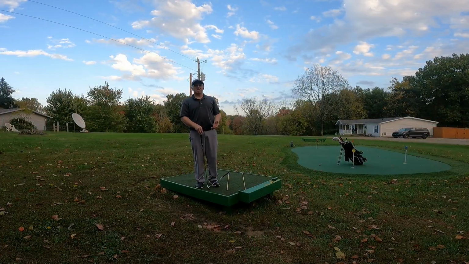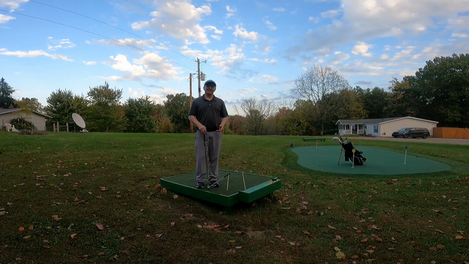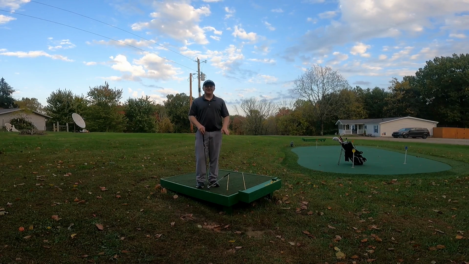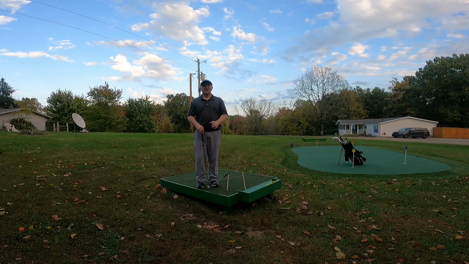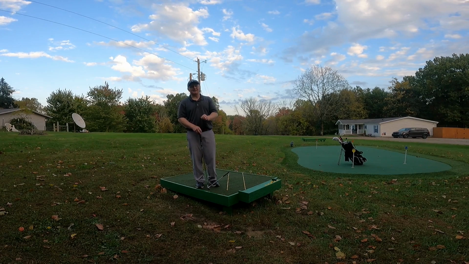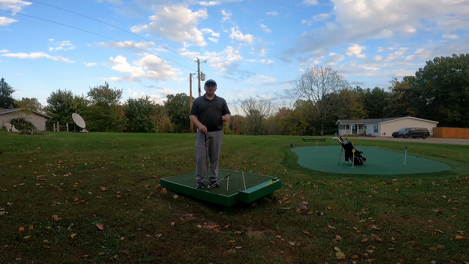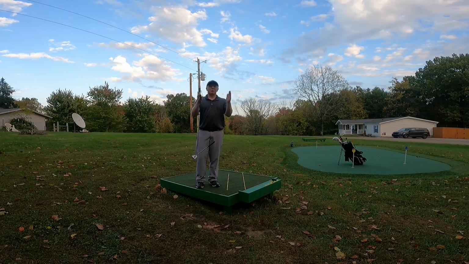The first shot shape we're going to talk about is the straight shot. The most difficult one to consistently hit, because let's be honest, we're going to have a little bit of bend and curve in our ball as a stock shot, but what we've got to do is narrow the dispersion.